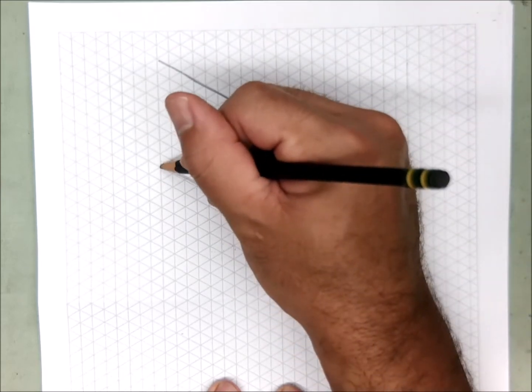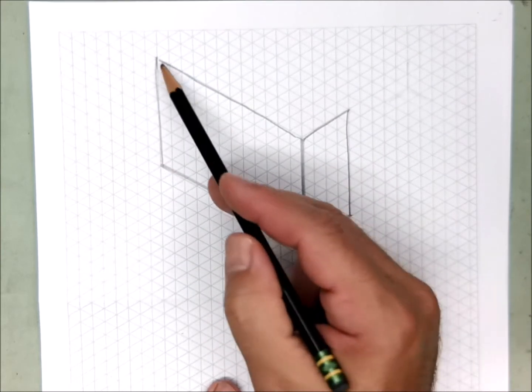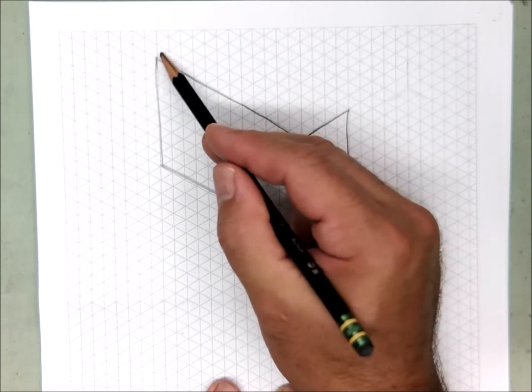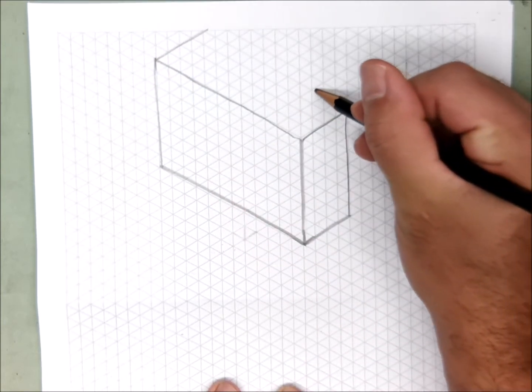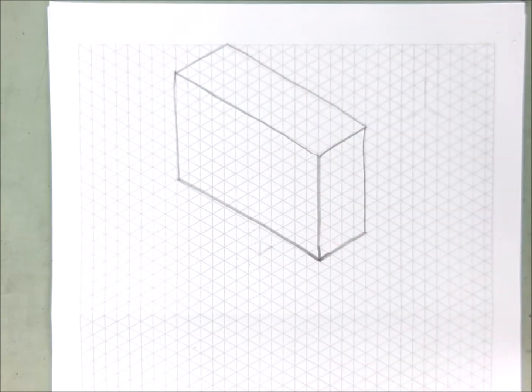Let's lightly project a line up. And you know what? The intersection of the 2 will show you the corner of that front face. And then last but not least, project up to the right here, project up to the left there. And there is our rectangular prism drawn in isometric.